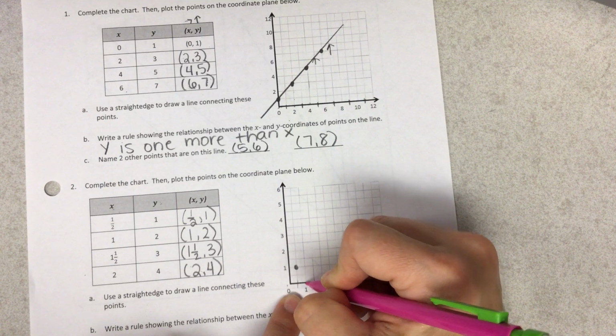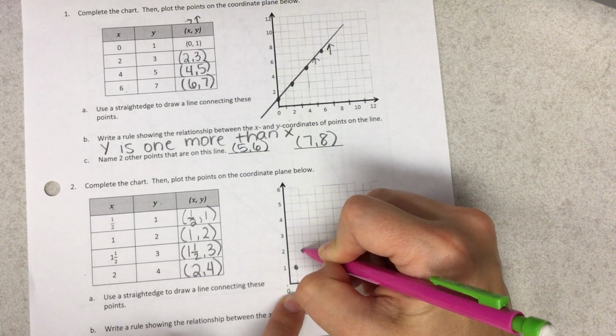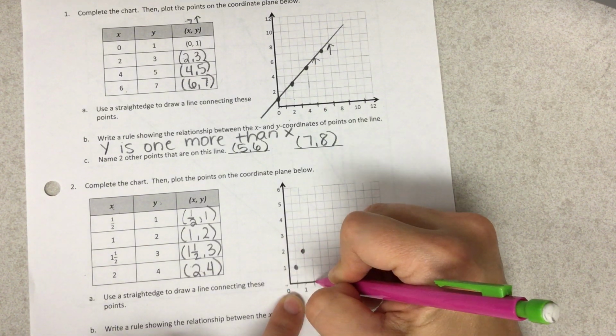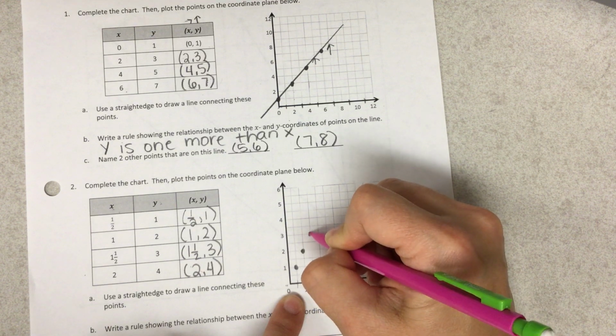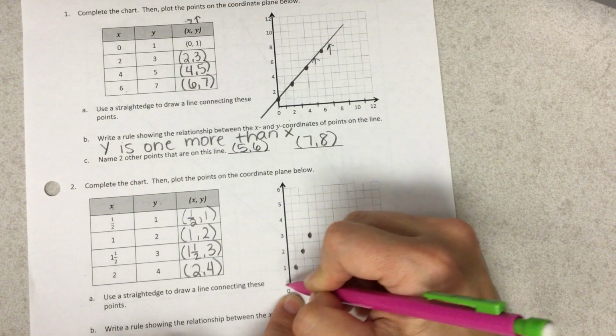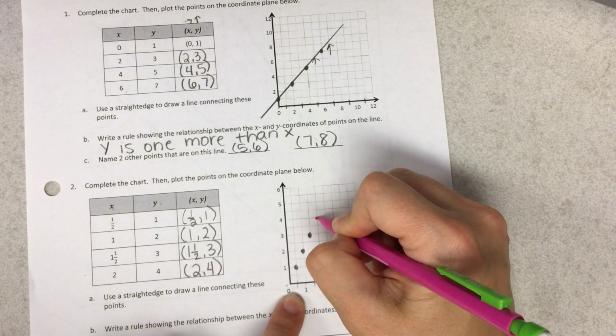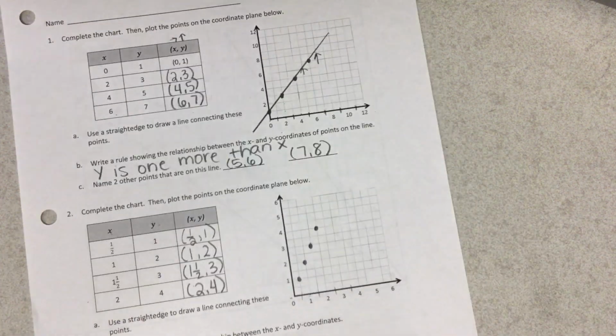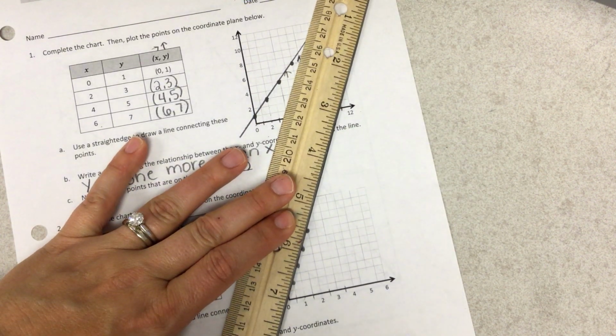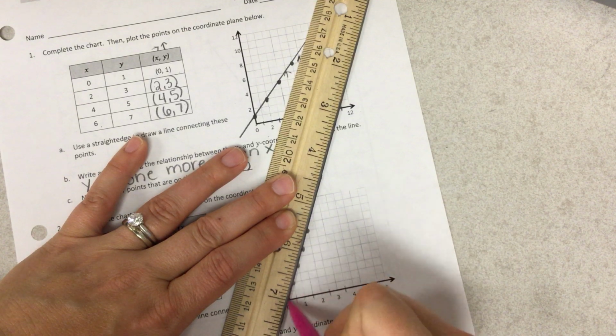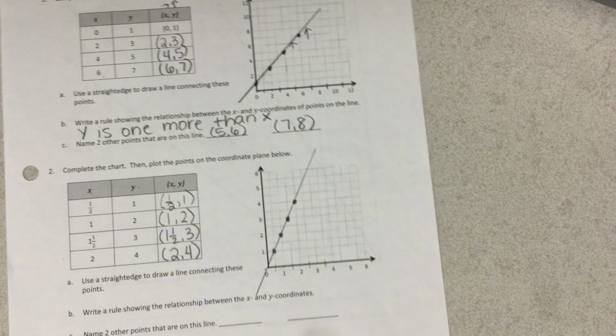I'm going to run 1 and then jump to 2. I'm going to run to 1.5 and jump to 3. I'm going to run to 2 and jump to 4. And then I'm going to make my straight line down.